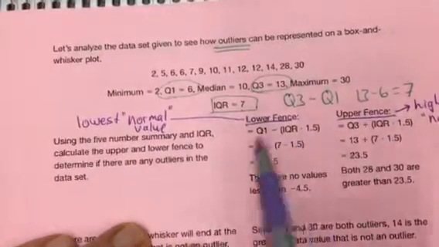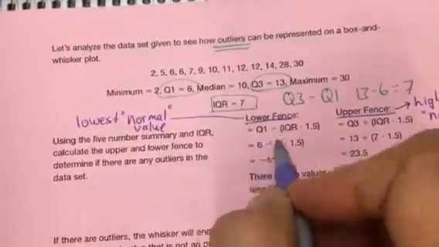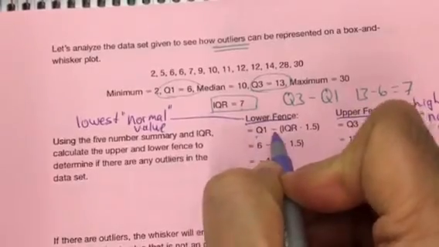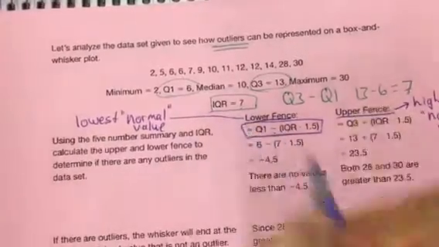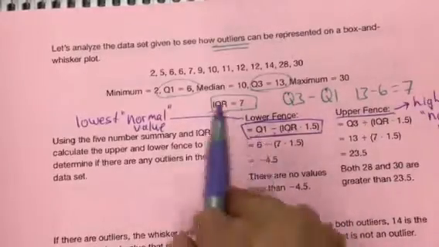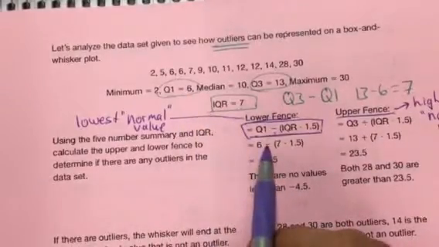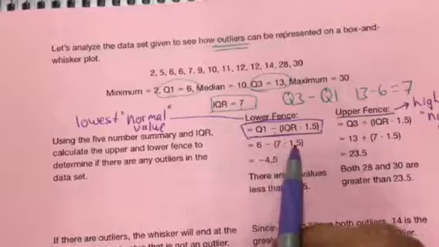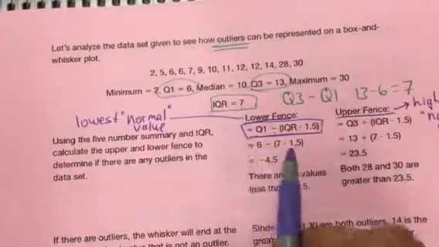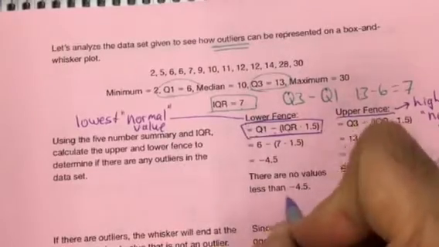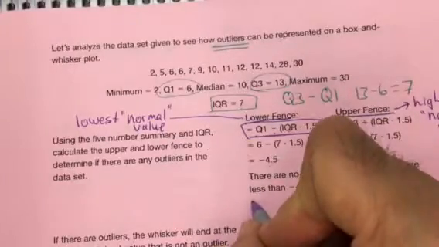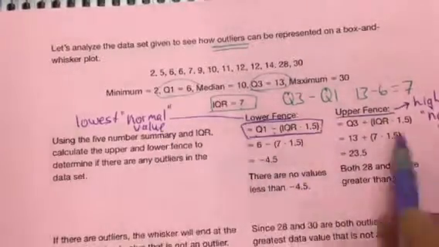Here's the formula to do lower fence. Q1 minus IQR times 1.5. This is your formula. In this situation, Q1 was 6, so 6 minus 7 times 1.5. You put it in the calculator, you get negative 4.5. There are no values less than negative 4.5, so there's no outliers on the bottom. How about at the top?